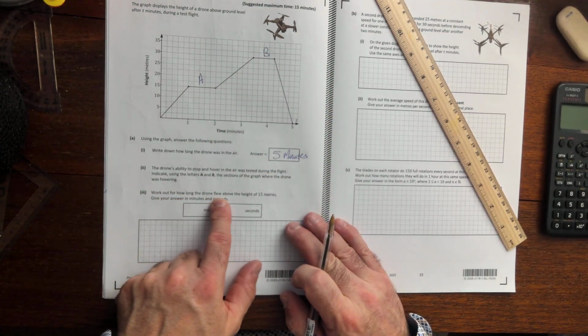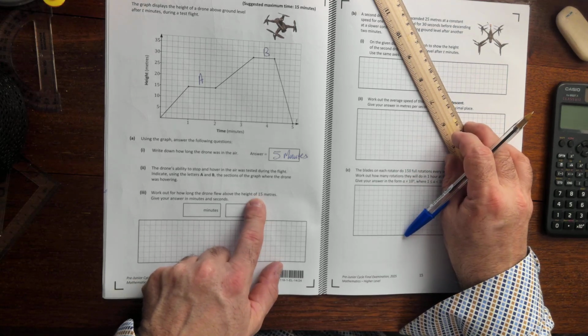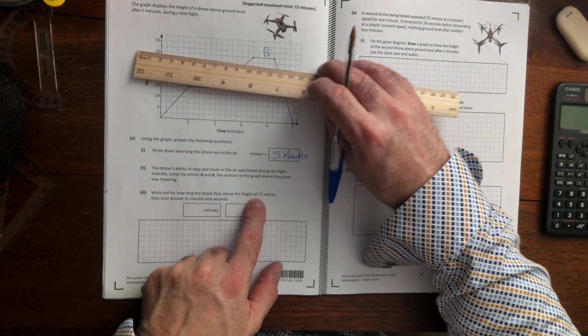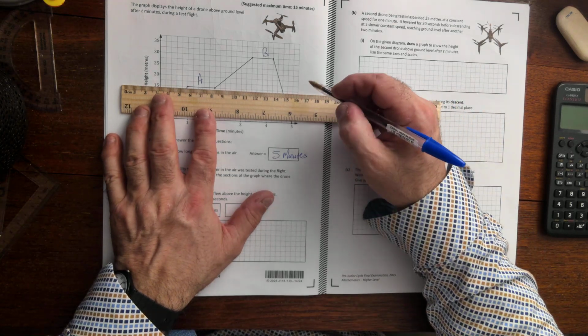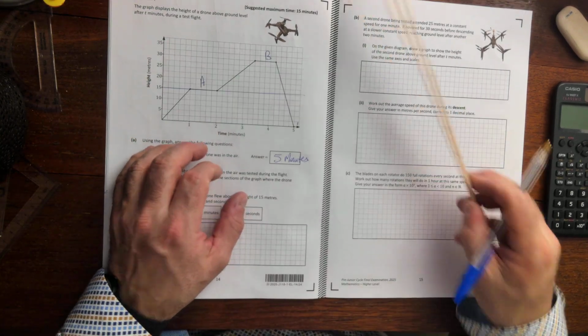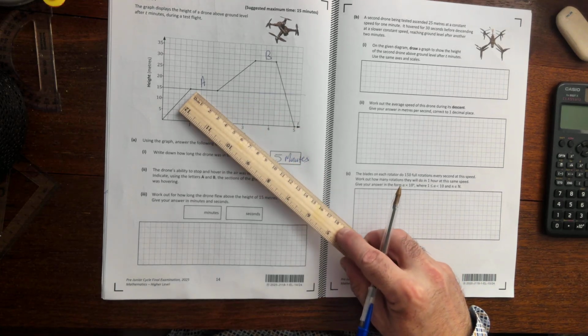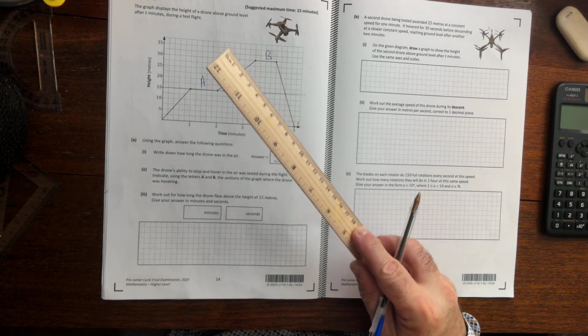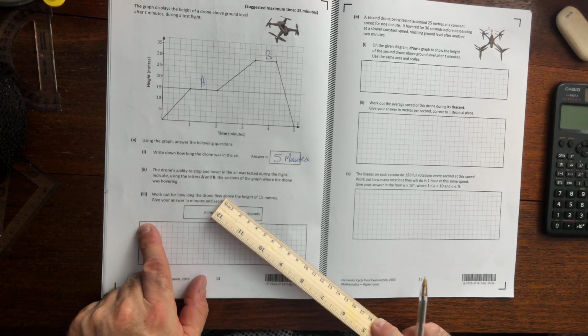Work out for how long the drone flew above the height of 15. Now the height's going up, so we're going to find out by putting a line across here at 15. Okay, now is it above 15 when it's at 15? No. For how long the drone flew above.